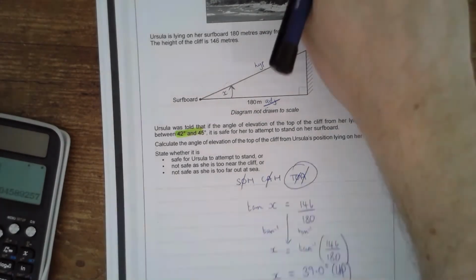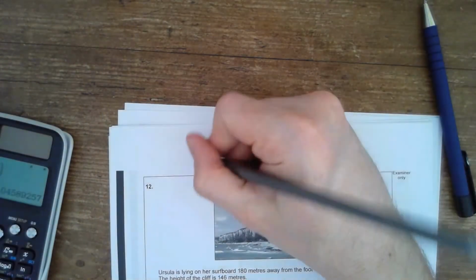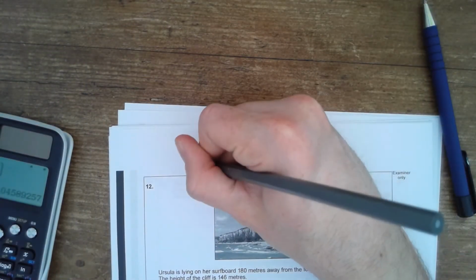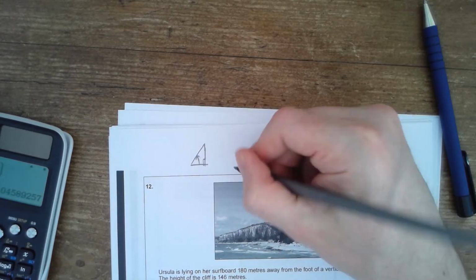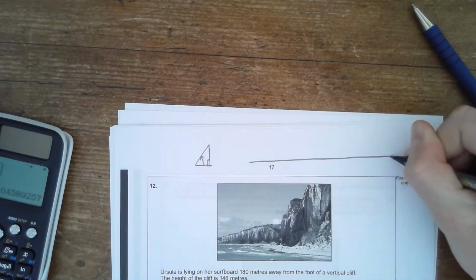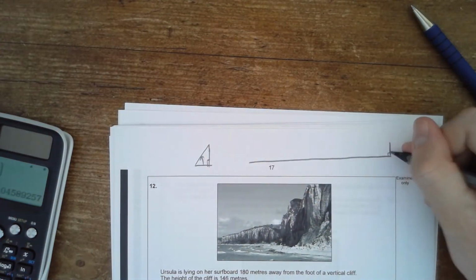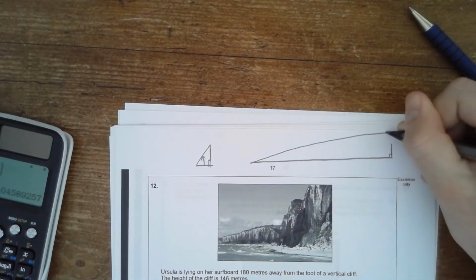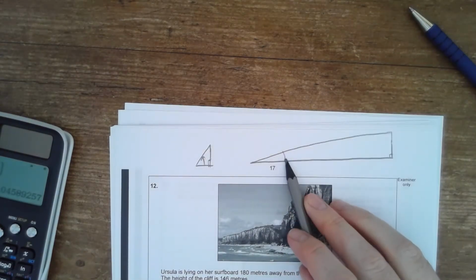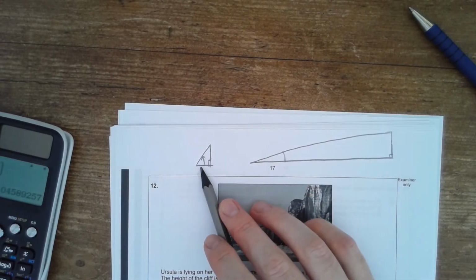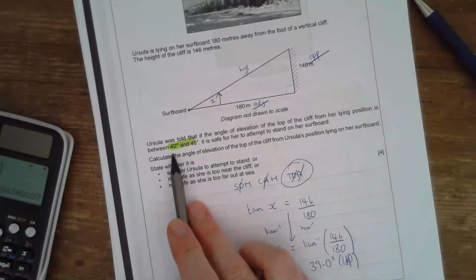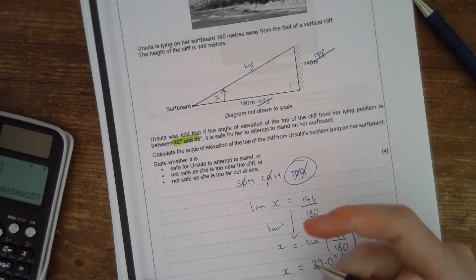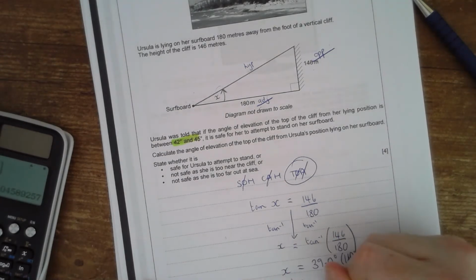Let's just think about it for a second. Okay, if I draw up here, here's the cliff, vertical, and she's really close to it. You can see that angle there would be really big if she was really close to the cliff. Whereas if she's really, really far out, here's the right angle. You can see that angle is much, much less. So if she's really close to the cliff, she's going to have a big angle. If she's really far out, she has a really small angle. This is smaller than the 42, so I would say that she is too far out to sea. So too far out to sea.